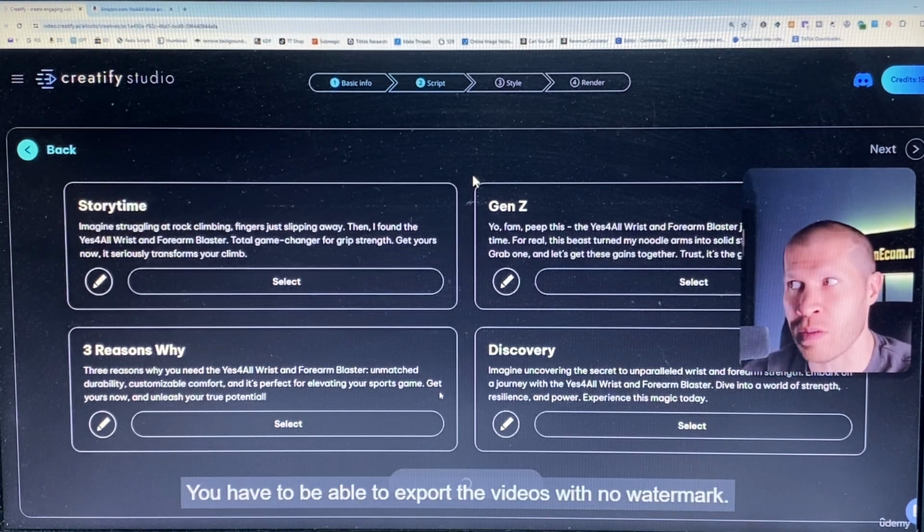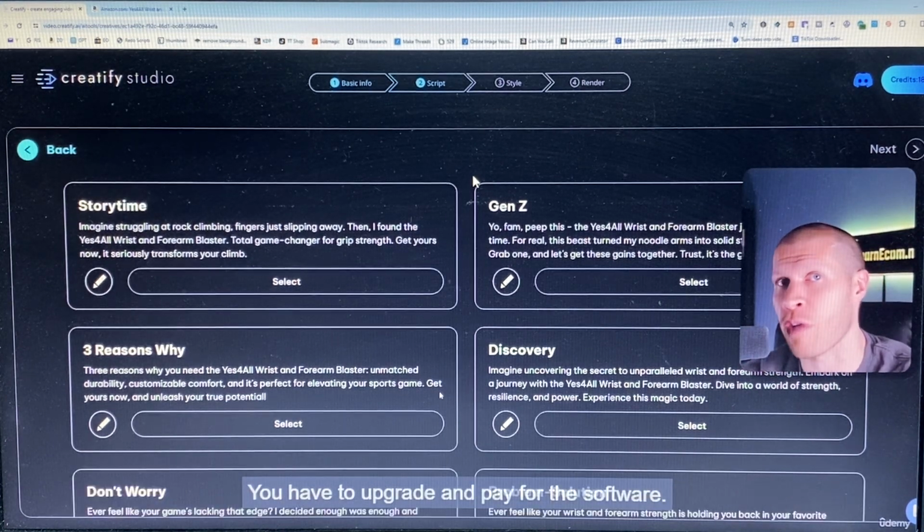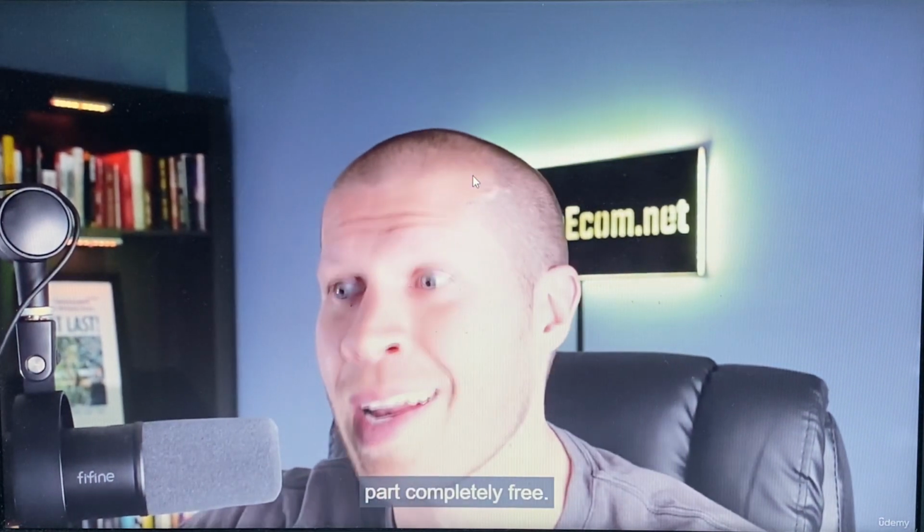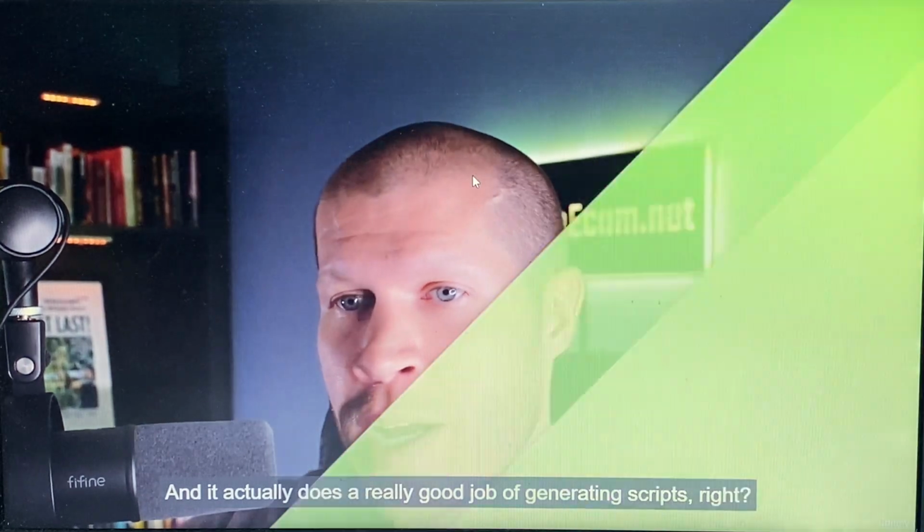You have to upgrade and pay for the software to be able to export the videos with no watermark. But if you're just strapped, trying to look for good scripts for a product, you can get to this part completely free, and it actually does a really good job of generating scripts, right? So what's an example of that?